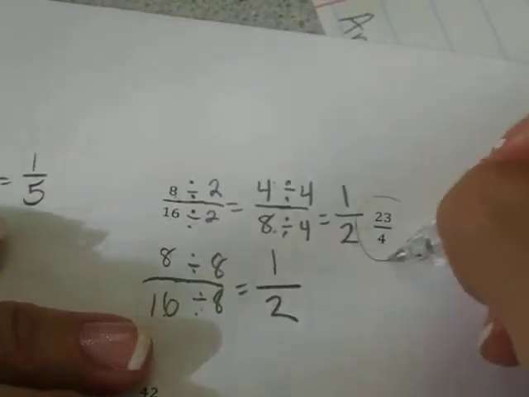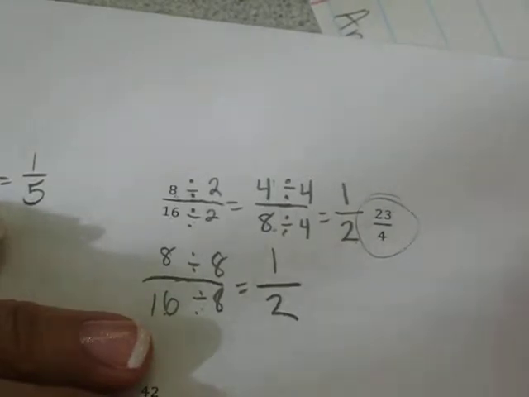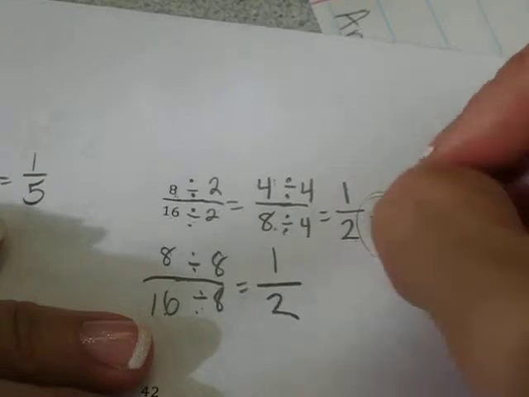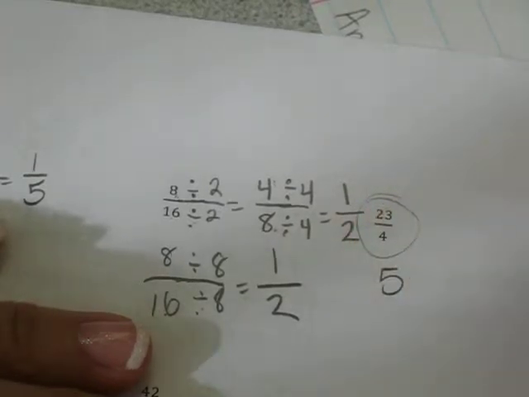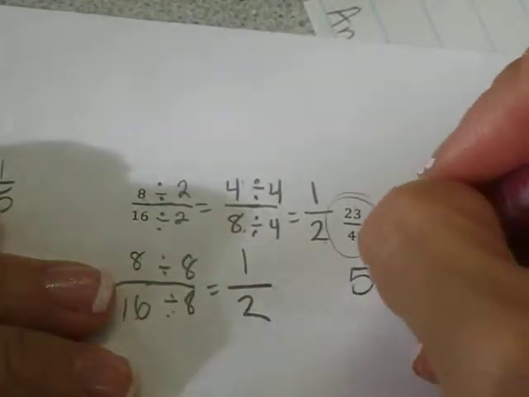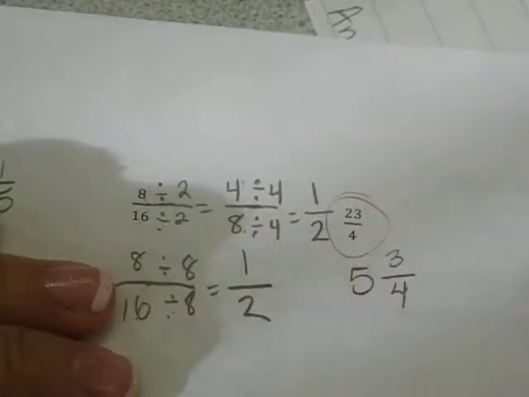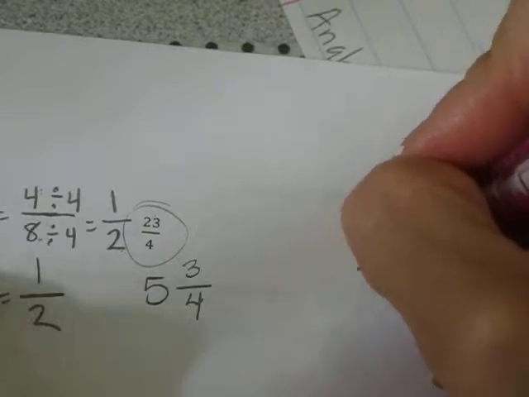Okay, the next one. This is an improper fraction. How many times can 4 go into 23? It can actually go into it 5 times, which is 20. How many are left over? 21, 22, 23. There's 3 left over, and my denominator stays the same. So 5 3/4.